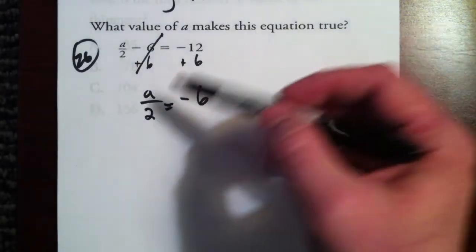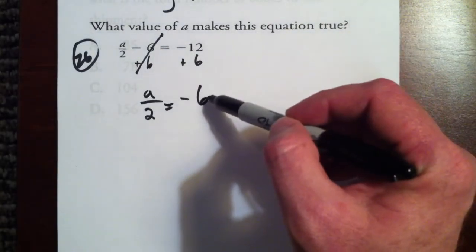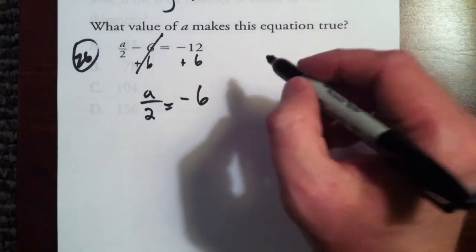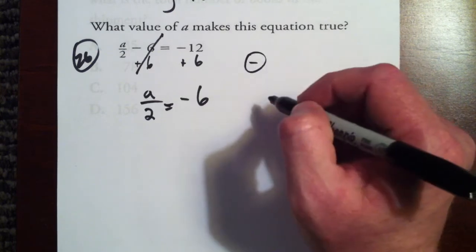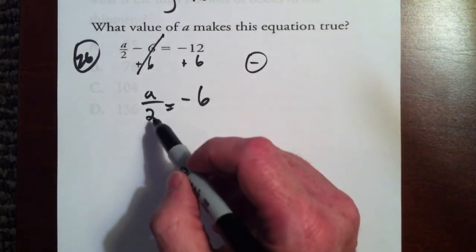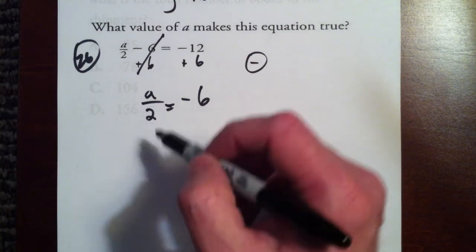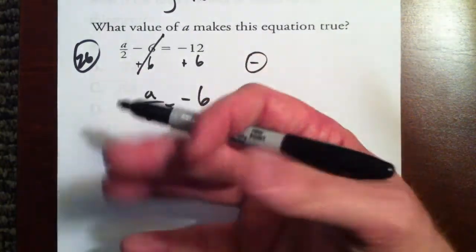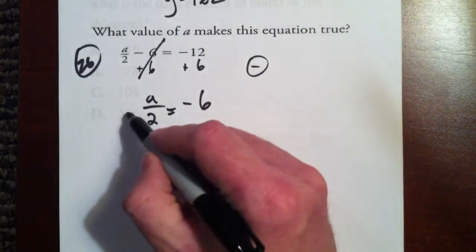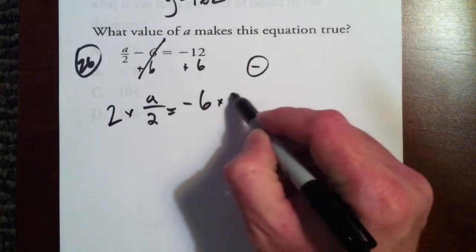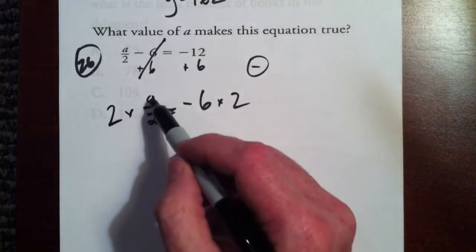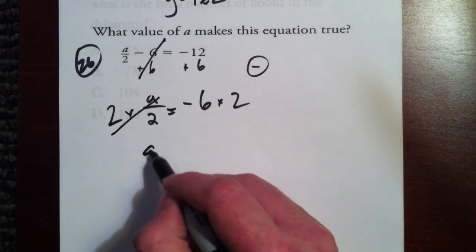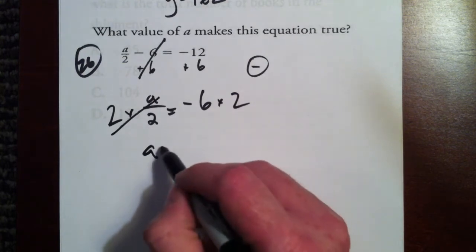Now we're left with A divided by 2 equals negative 6. We're asking ourselves, what, when divided by 2, will give us a negative 6? Well, we know the answer is going to be negative. What operation am I performing here? I'm dividing, so I'm going to have to multiply both sides by 2 to get my answer. So we're going to say times 2, times 2. 2 times A over 2 is just A, and that was our goal, to get that by itself.